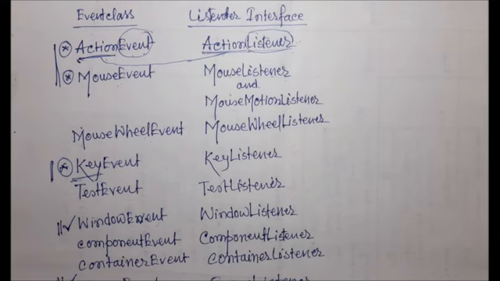Every time we use any container or method to perform event handling, we have to use some method related to each component.